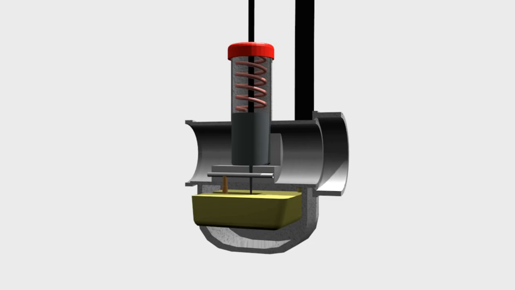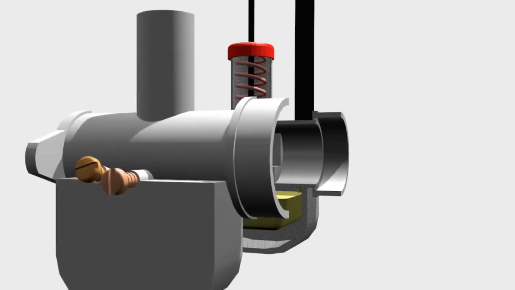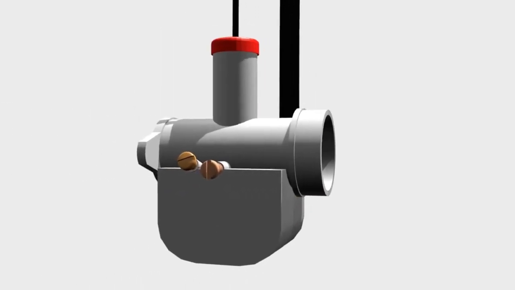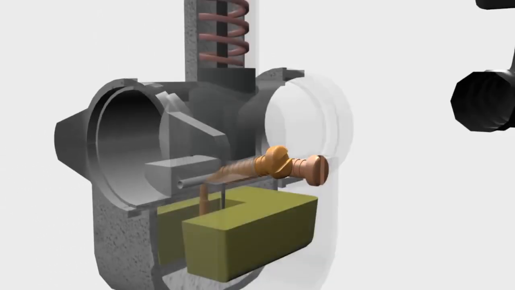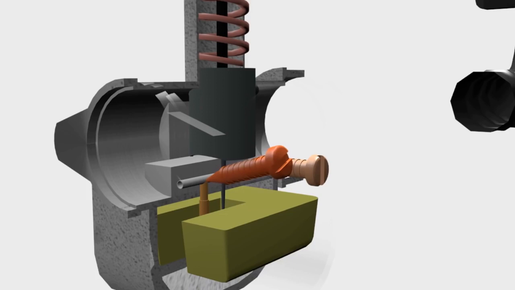And the last, you must be confused by the screws on the side of carburetor. The screws are used to control the idle RPM. First, the idle air screw. It is used to adjust the width of the idle air channel. So, when it tightens, the idle air channel becomes narrower, so that less air passes through.